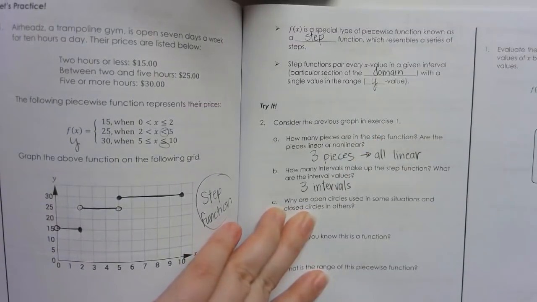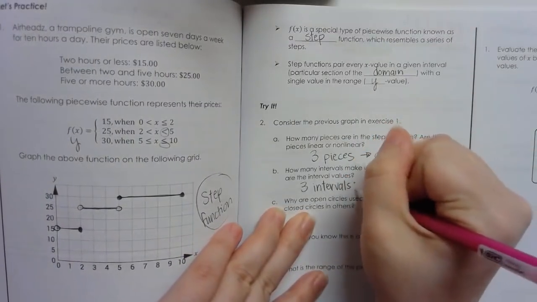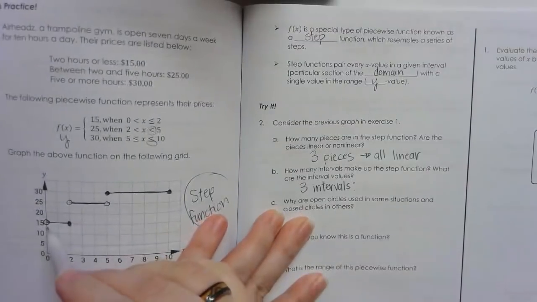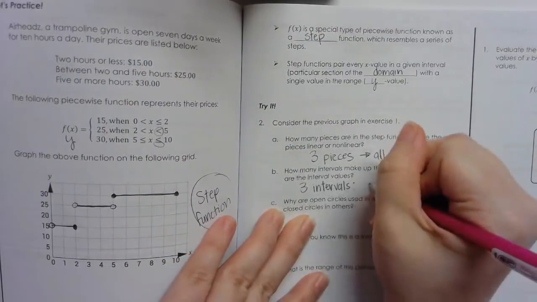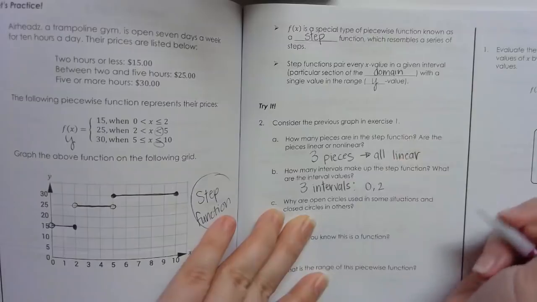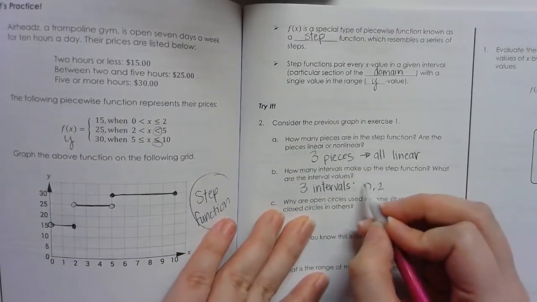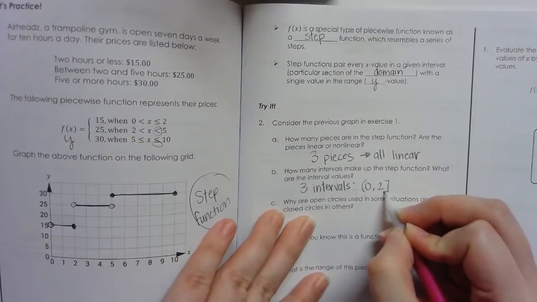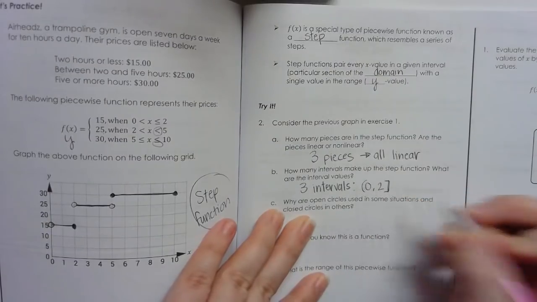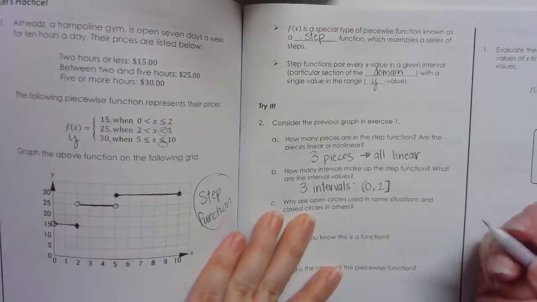And we can write these 3 intervals in interval notation. So the first interval is from 0 to 2. It's non-inclusive of the 0, and it is inclusive of the 2. So that's the soft bracket, hard bracket for interval notation.